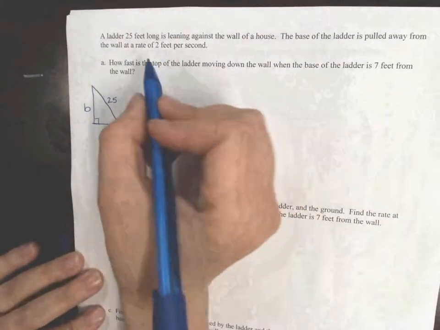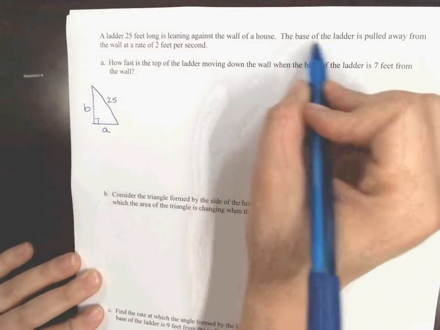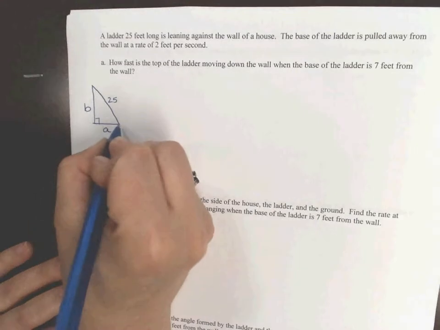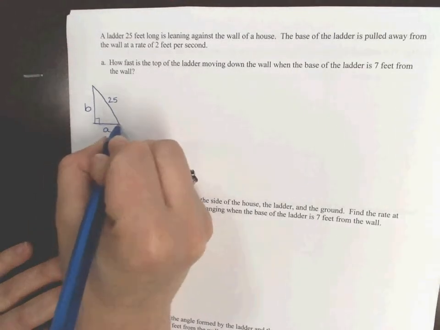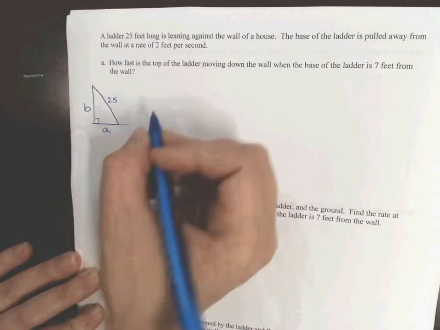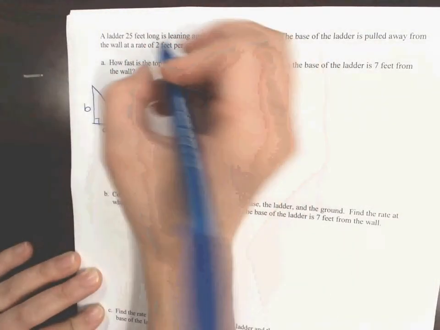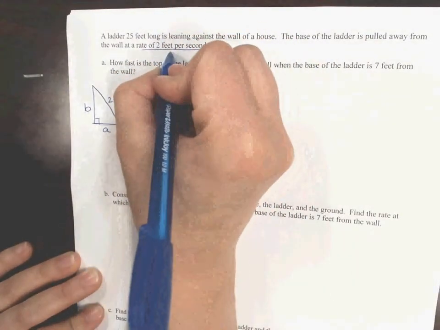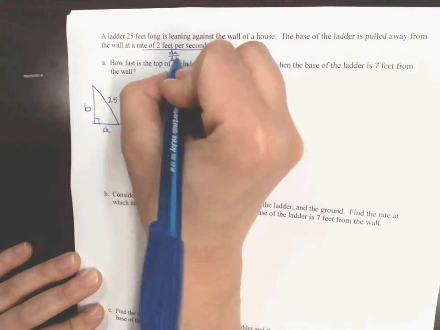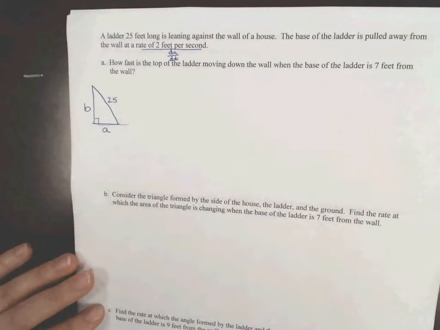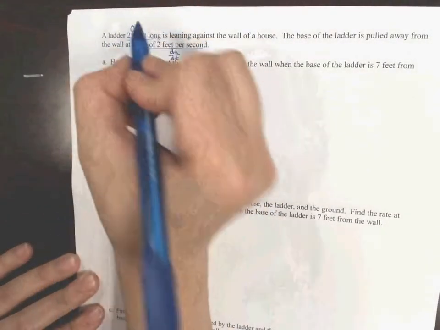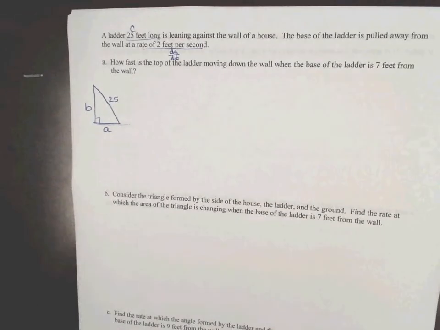Okay, so the base of the ladder is pulled away from the wall at a rate of 2 feet per second. So this is the base of the ladder, and it's pulled away from the wall, which means that A is going to get bigger at a rate of 2 feet per second. So that means that this 2 feet per second is da/dt. All right, I could think about 25 feet long as being my C if I'm talking about a right triangle.